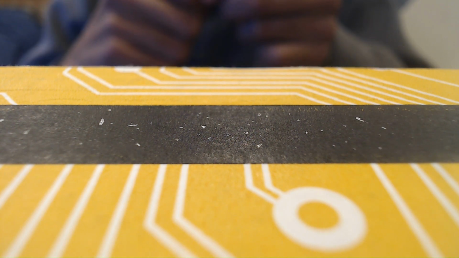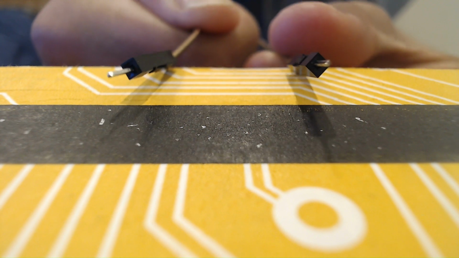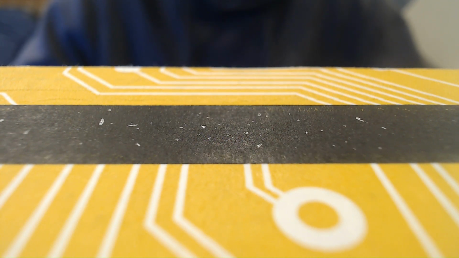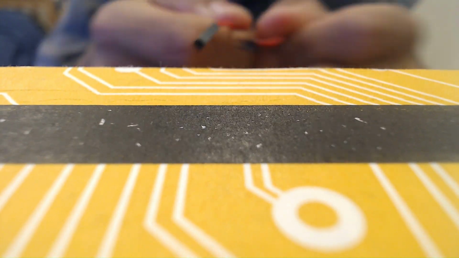There are three different types of jumper cables: male to male, male to female, and female to female. The first two, male to male and male to female, are the most common ones used. Male to male looks like this. Both of the ends of the cable have pins, so this allows you to transport power on the actual breadboard. Male to female looks like this. One end has a pin and the other one doesn't.